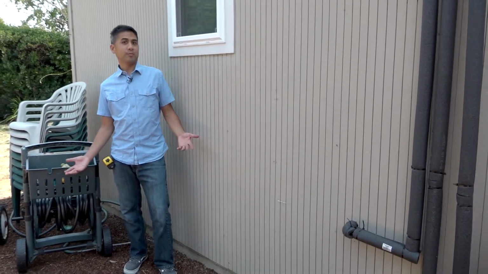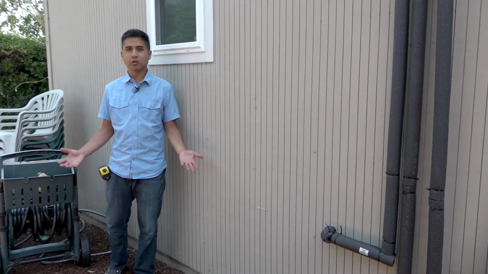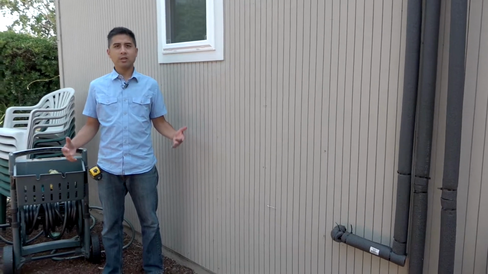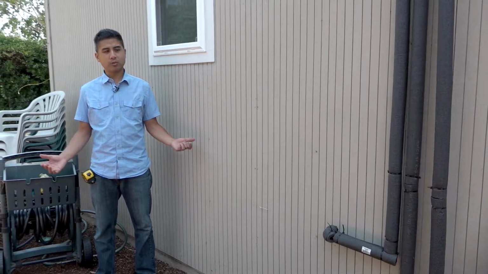Hey friends, back with our Eichler remodel in Palo Alto. Just want to go over 3 construction design challenges. Want to bring them up.